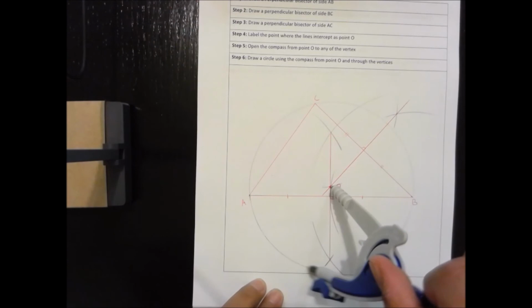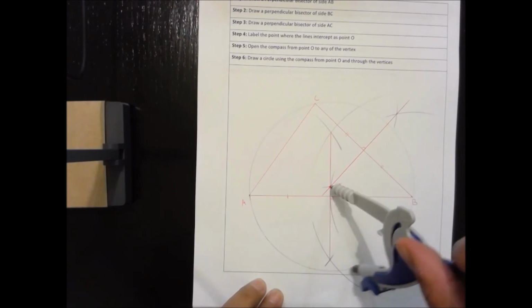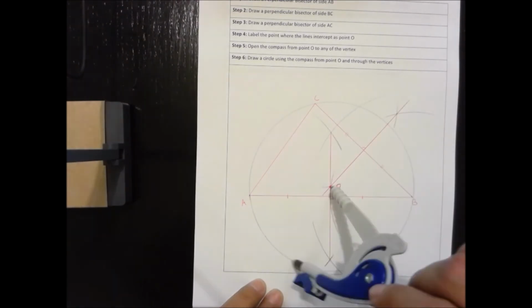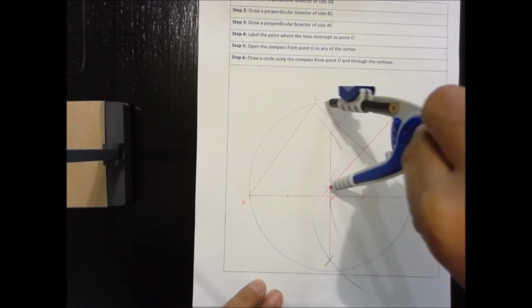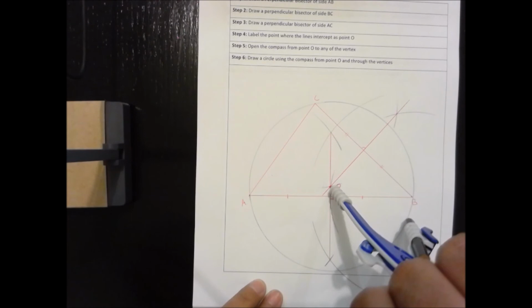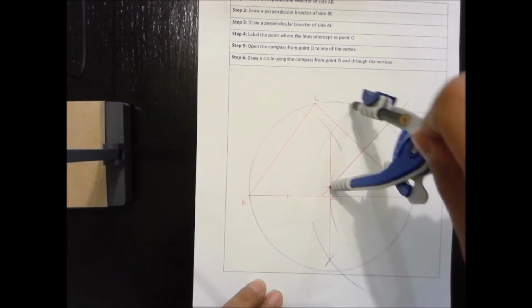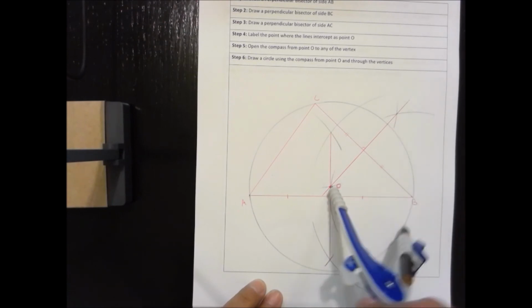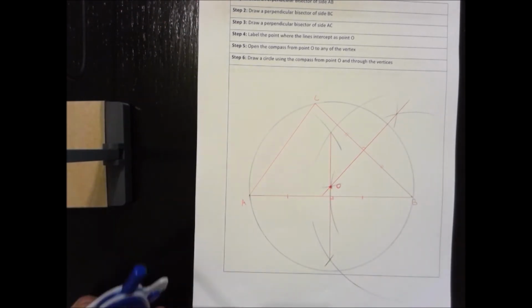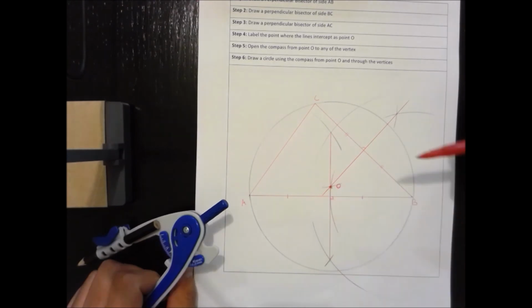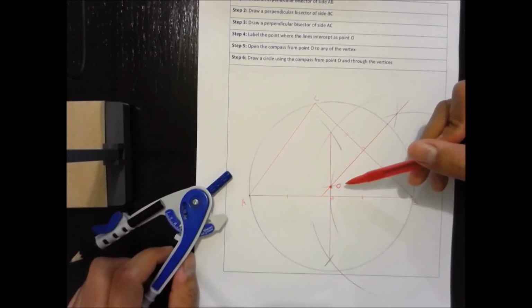And notice that it's a perfect circle that goes around each of the vertices, and that's what we call a circumscribed circle. The circle is now outside of this triangle. Again, this point where the two perpendicular bisectors intersect is our circumcenter.